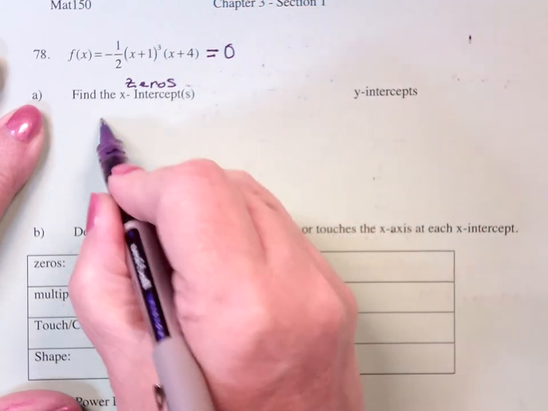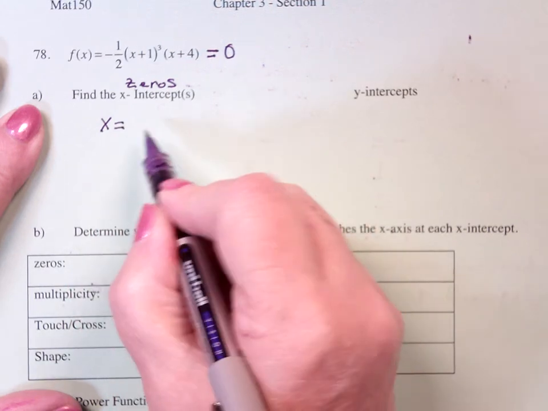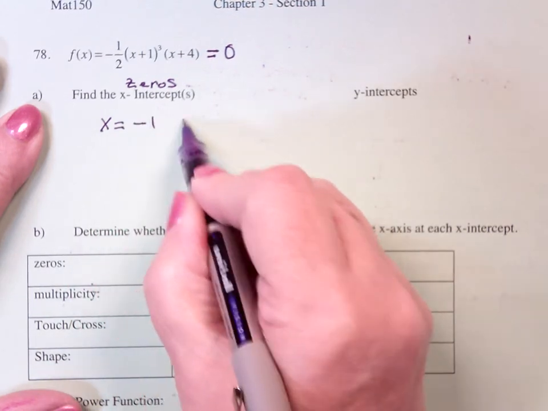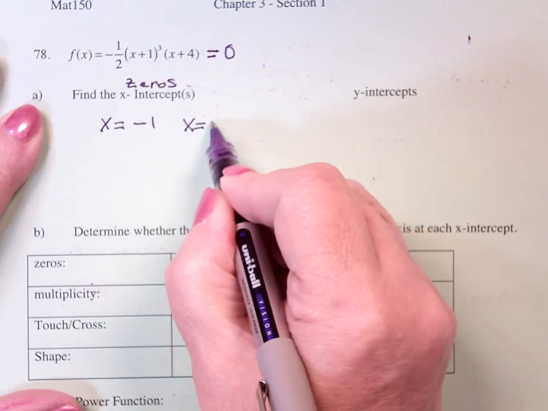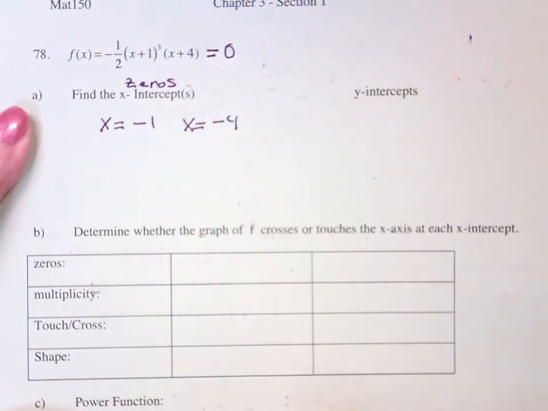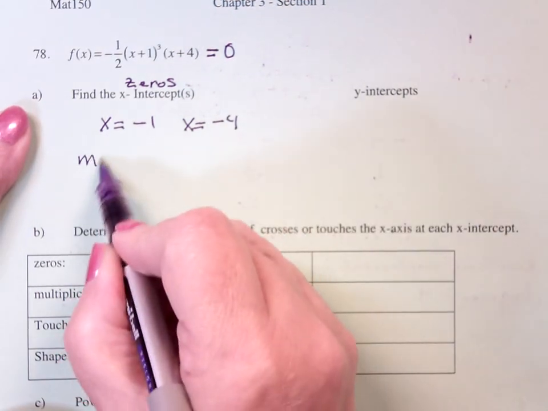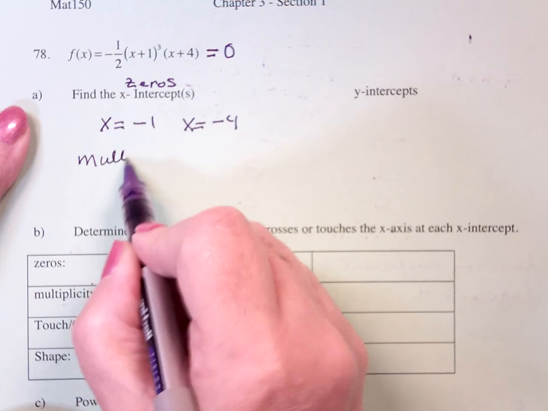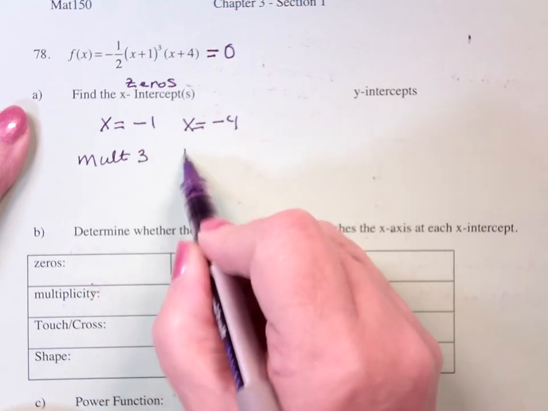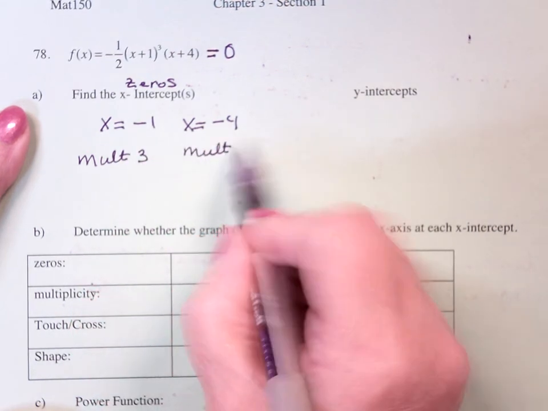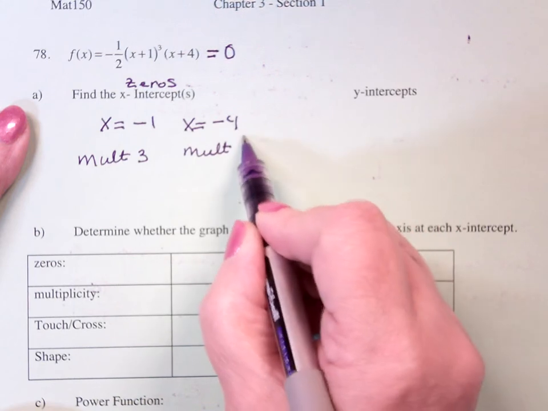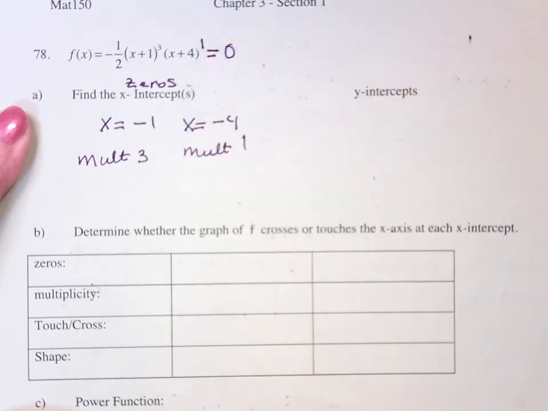So this would tell me that x is what? -1, and x is? -4. And what's the multiplicity on -1? 3. What's the multiplicity on -4? 1. Because here, this guy is 1.